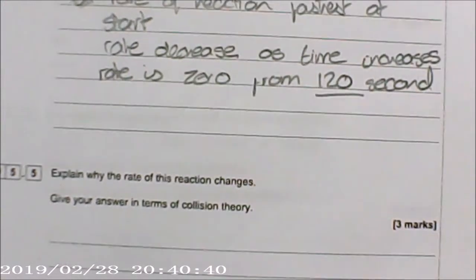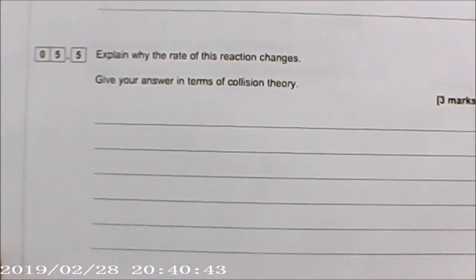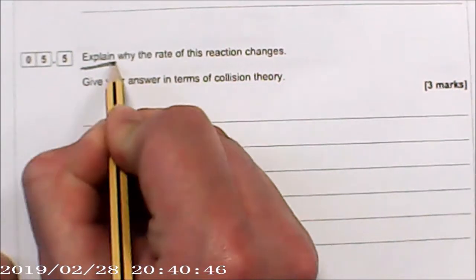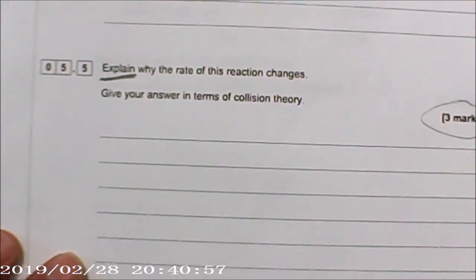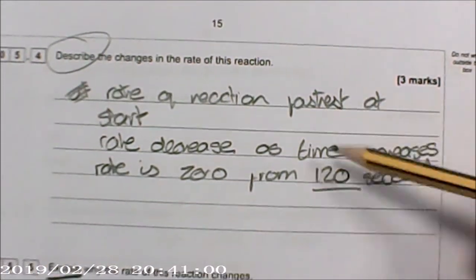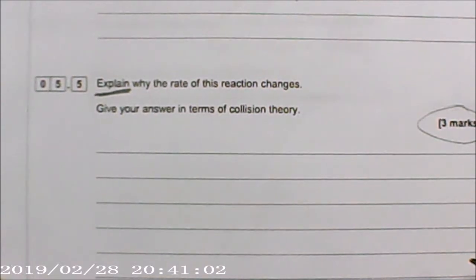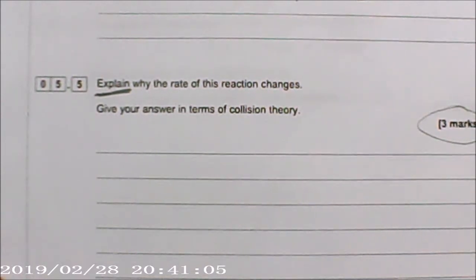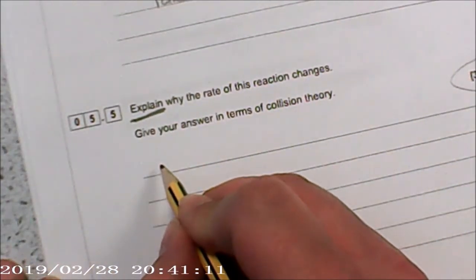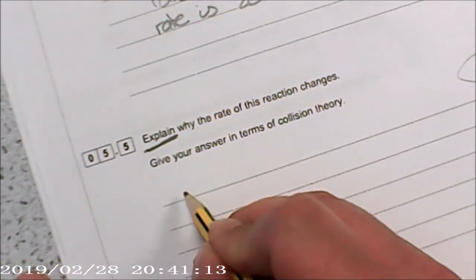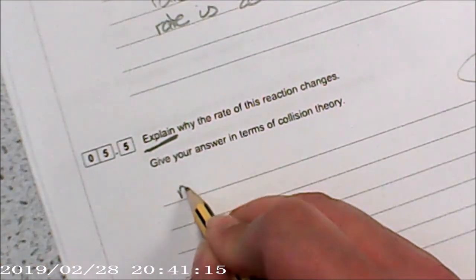Right, so last part of question 5, explain. So now we need to say why. Explain why the rate of reaction changes. Give your answer in terms of collision theory. And again, it's worth 3 marks. So we've described it here, so we can just explain each part of this. We can start off by saying that at the beginning there are more particles, so more particles at start for reaction.